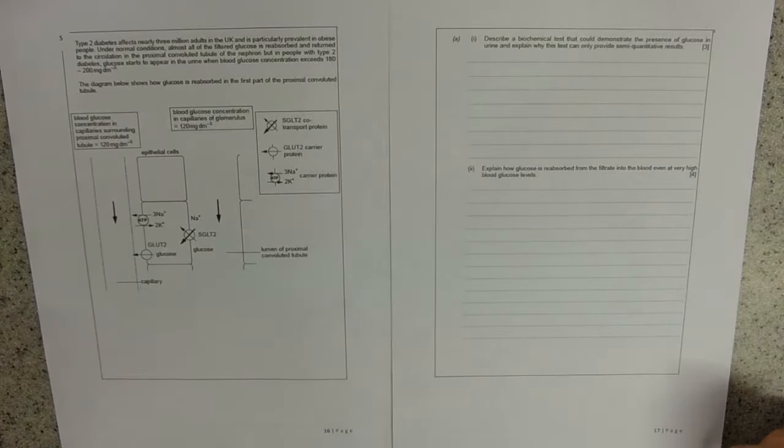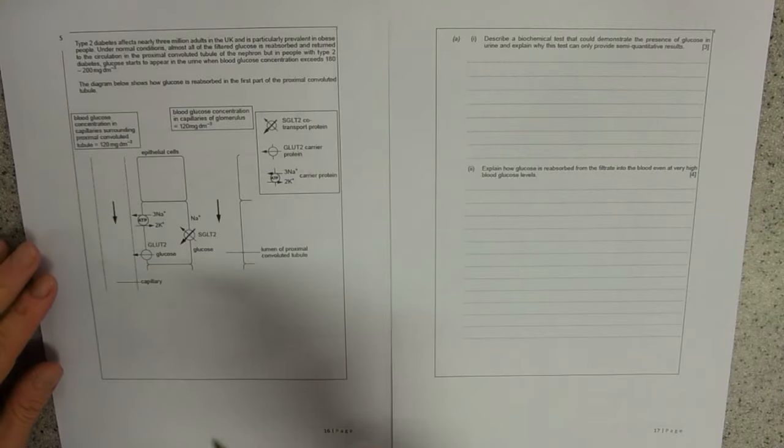This is Component 3 in Class Question Book, Question 5. Right, Type 2 diabetes. And we've got a seemingly quite complicated diagram. So, where are we on this diagram? We are in the kidney.